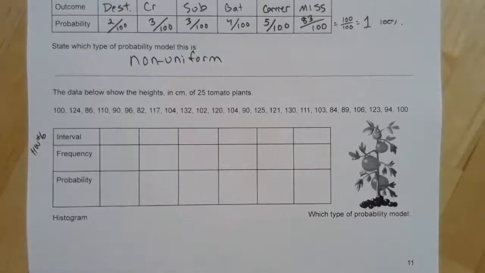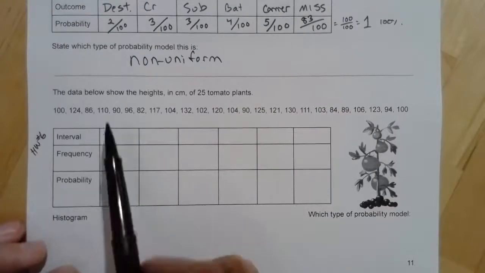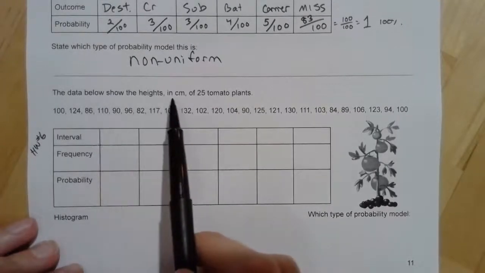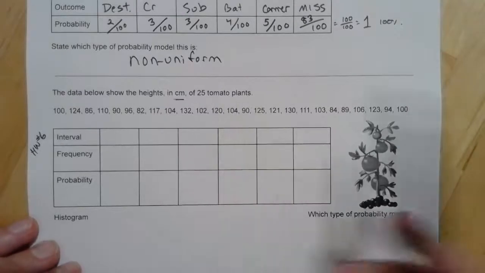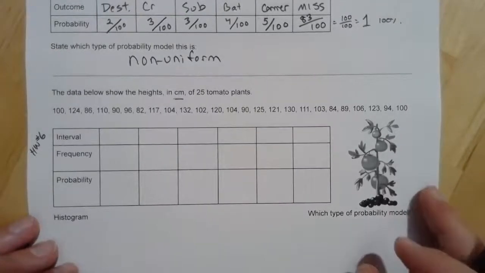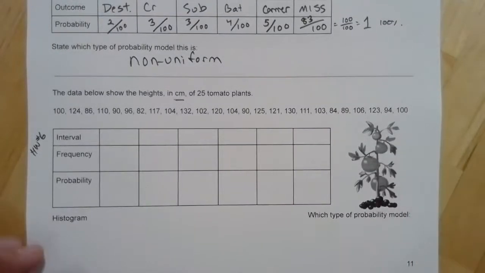Last one for today. Are we ready? This is going to be a short lesson, definitely less than an hour. All right, so we have some data below that show the heights in centimeters, that's our unit, of 25 tomato plants in our garden.